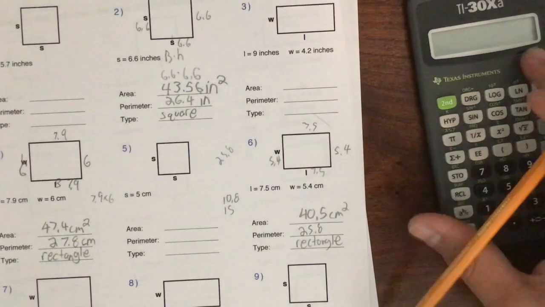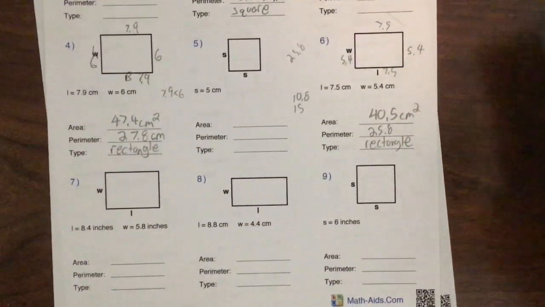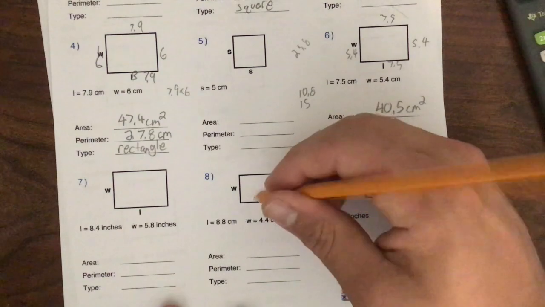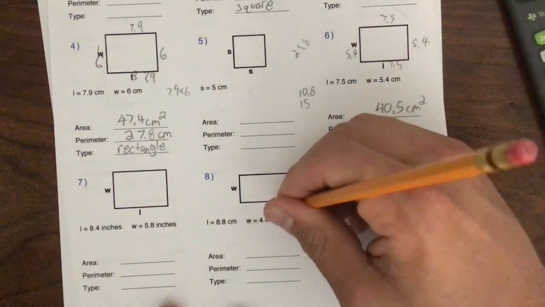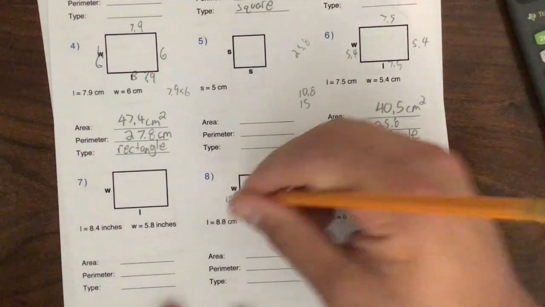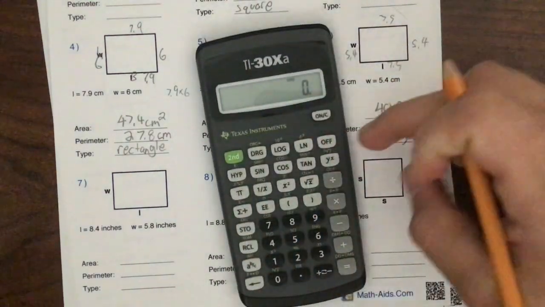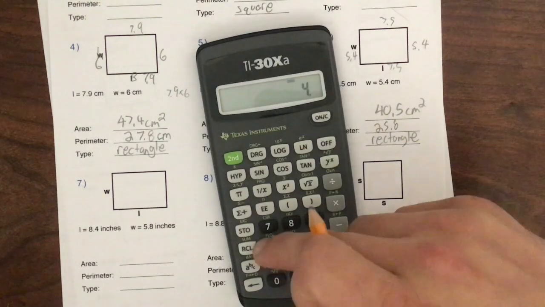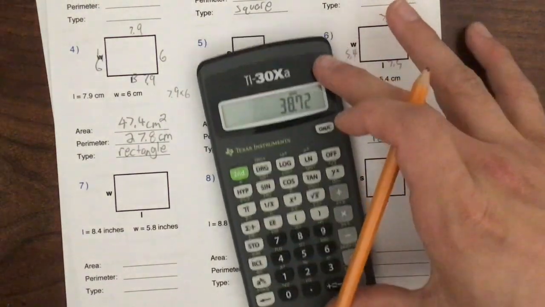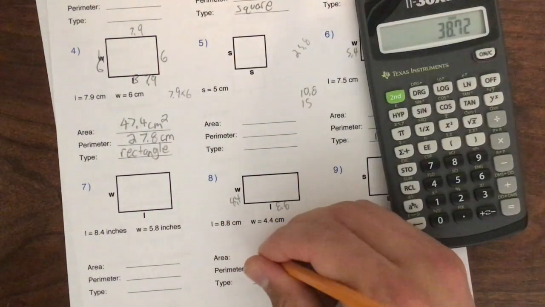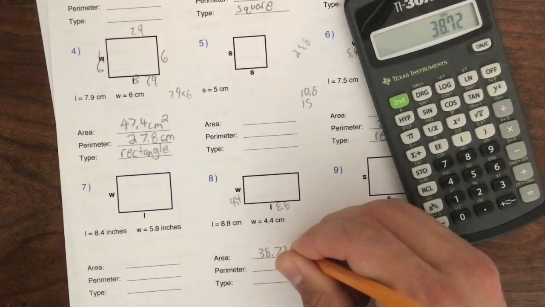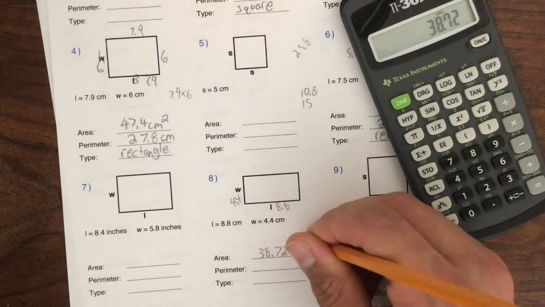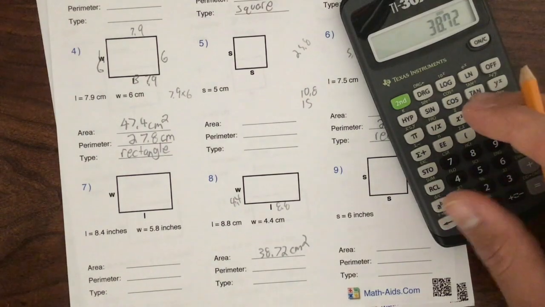All right, last one we're going to do for today. My base is 8.8. My width is 4.4. Base times width, 8.8 times 4.4. It's going to give me 38.72. Once again, make sure that we use square units for area.